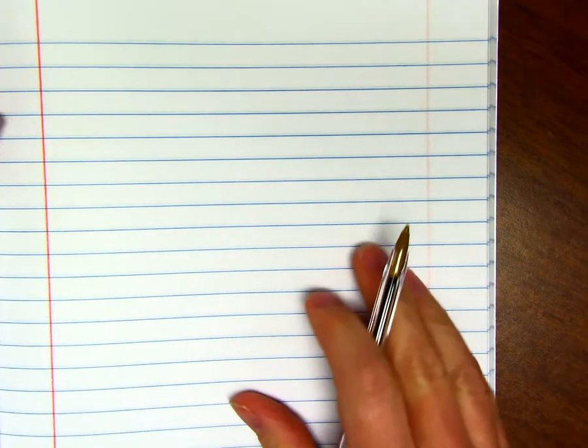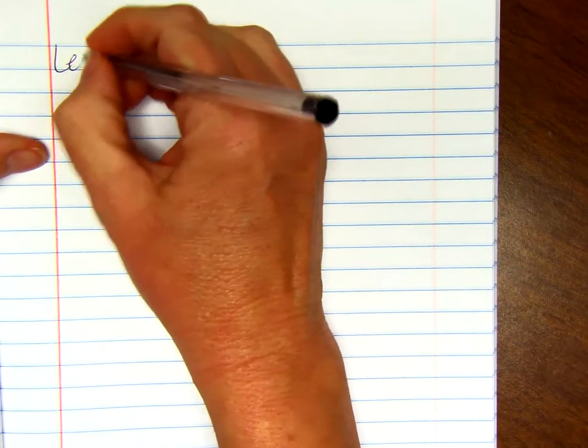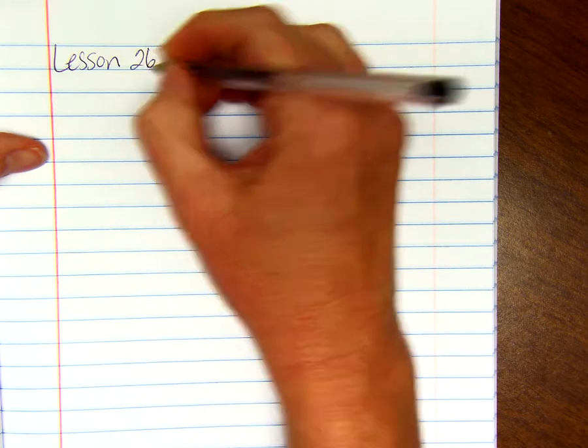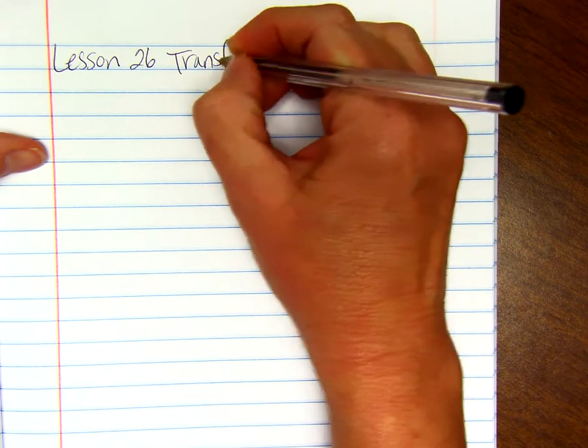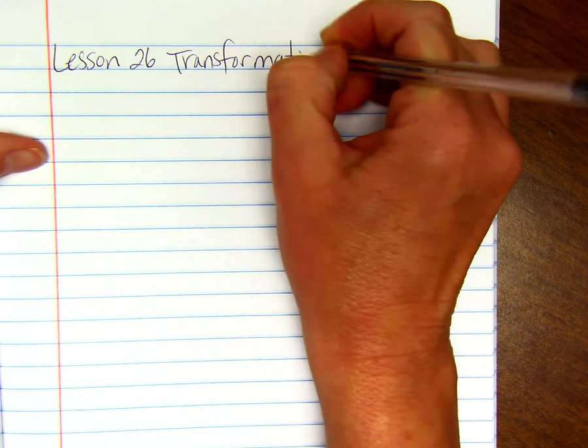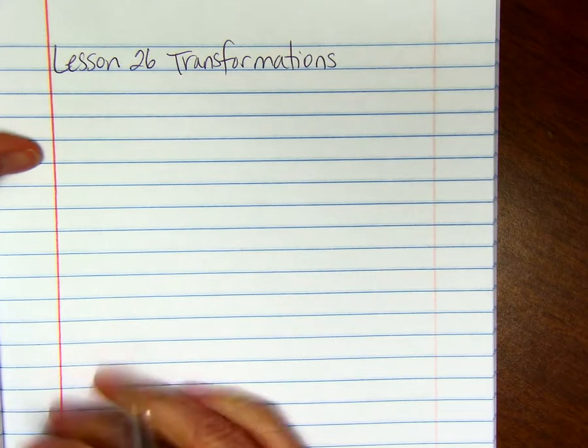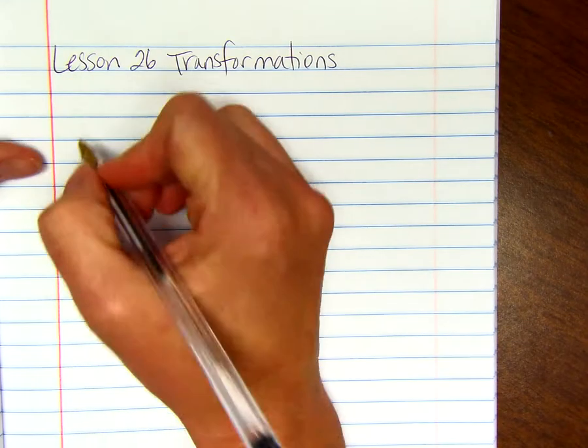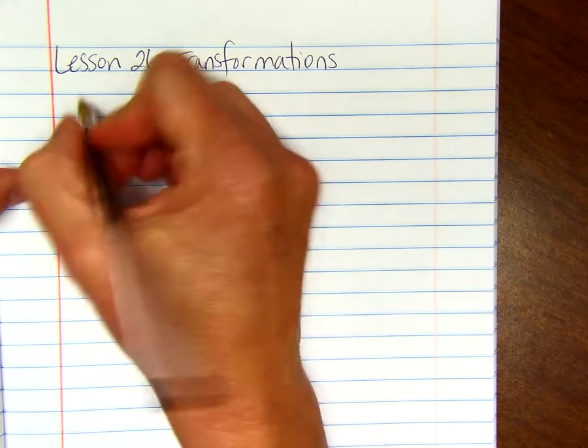Lesson 26, Transformations. So a transformation changes position.